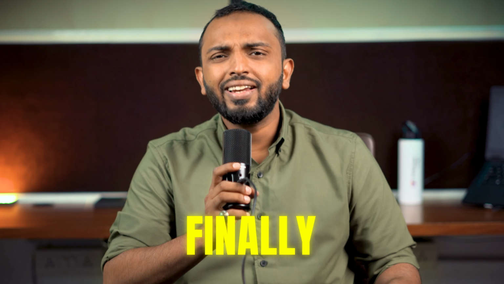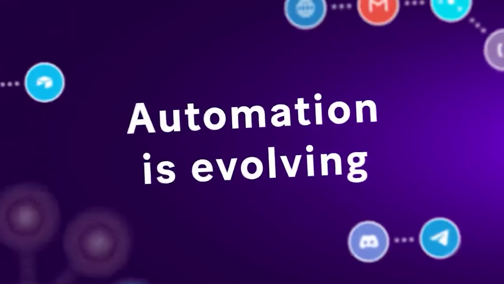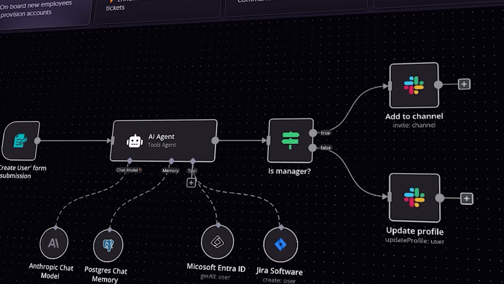Hey guys, finally the big wait is over. Make has now officially launched its full-fledged AI agent. This will transform the way businesses handle key challenges and priority tasks. Trust me, this AI agent will surely surpass all other AI agents including N8N and many others.